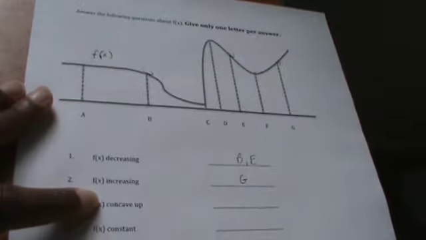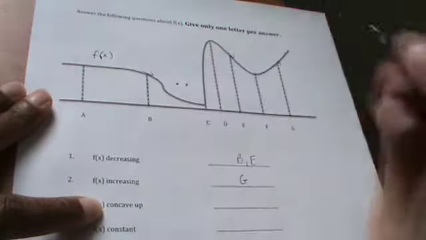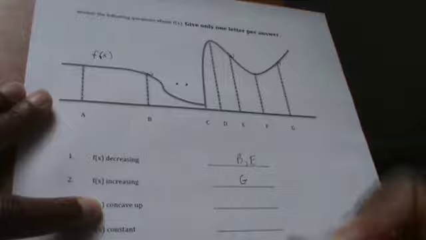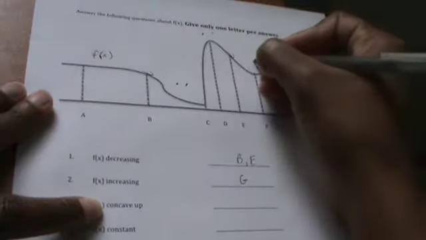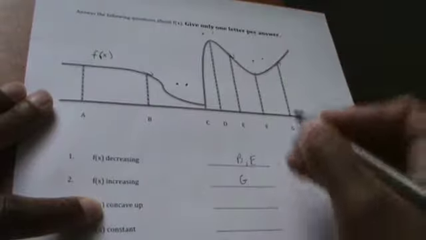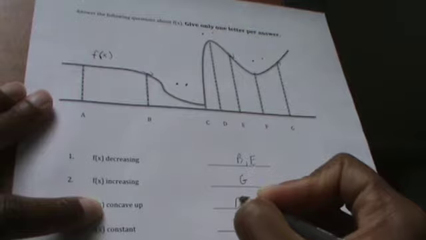Okay, the next one says, where is F concave up? Your function should be smiling. So if you put two eyes there, it would be kind of a smirk there. Okay, if you put them here, you see your function is frowning. But over here, you can see your function is smiling. So I would say at F and at G.